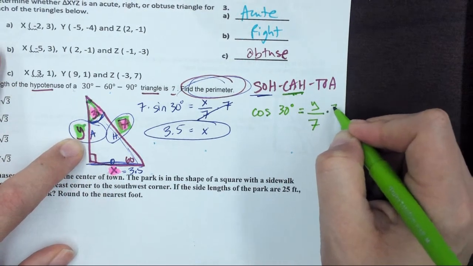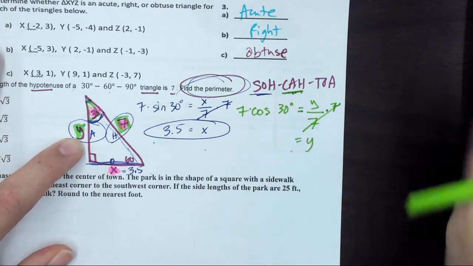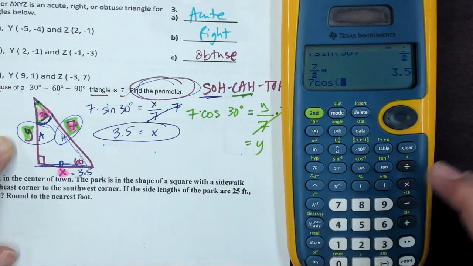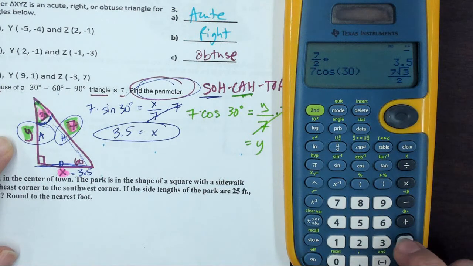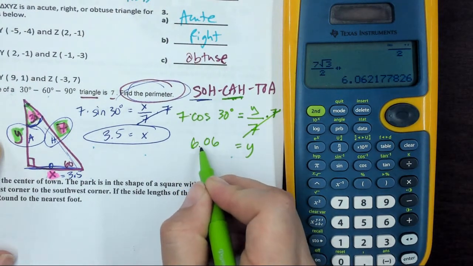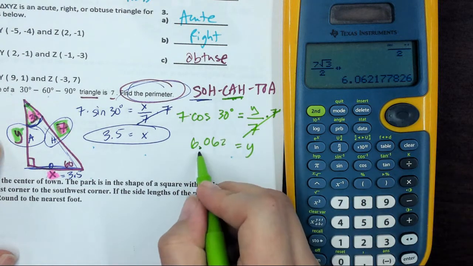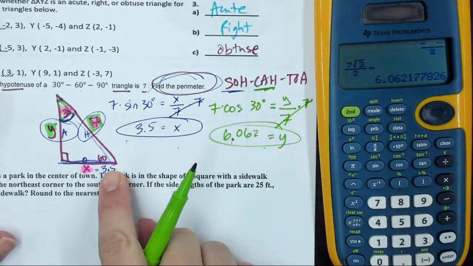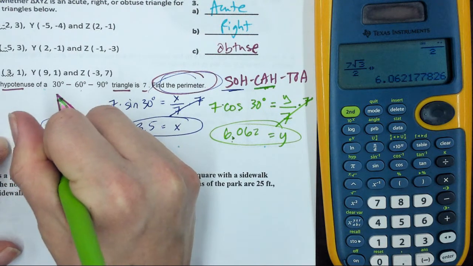All right, same idea. Multiply both sides times 7. Y is equal to, let's figure out what that is. Type in the calculator. Good old calculator. 7 cosine 30 is equal to something weird. Decimal is 6.06. Okay. So if I wanted perimeter, you've got x, and y right here is 6.062 and so on.